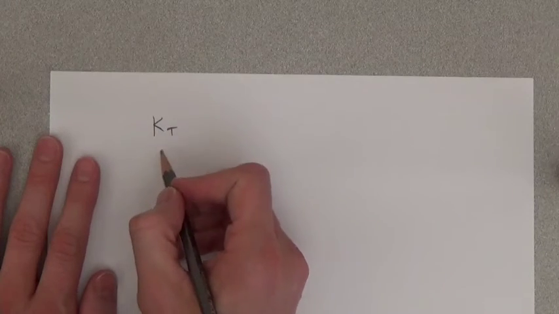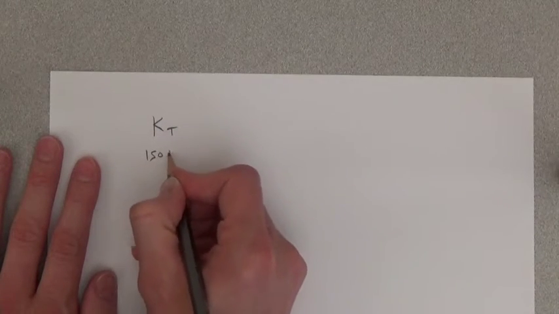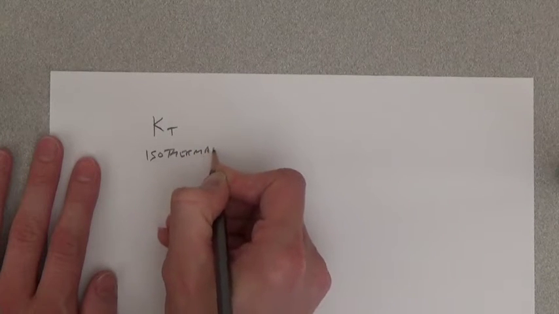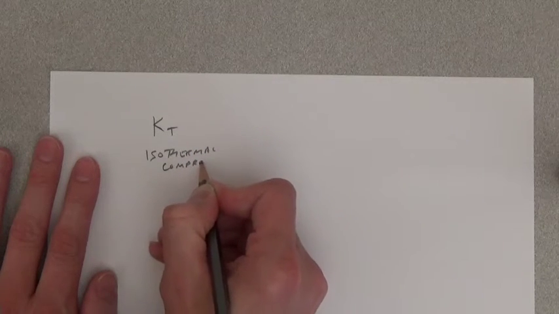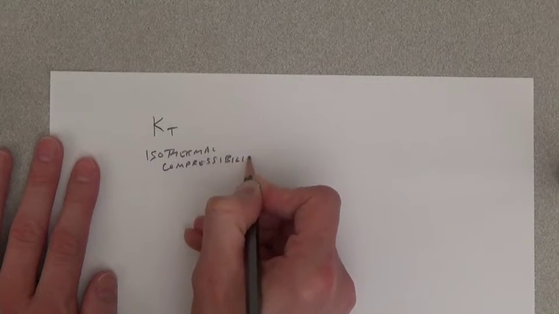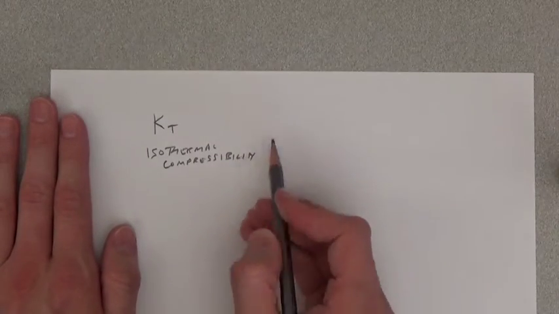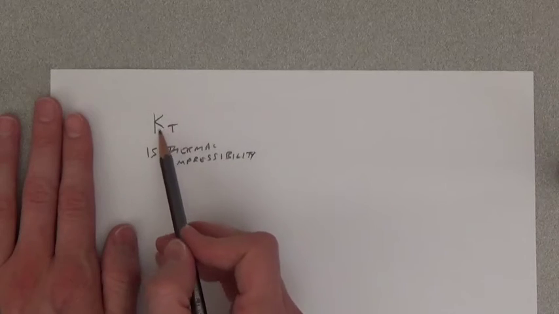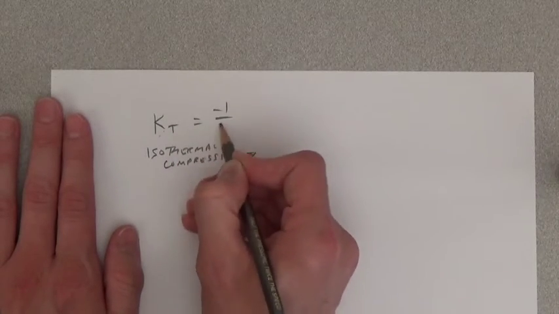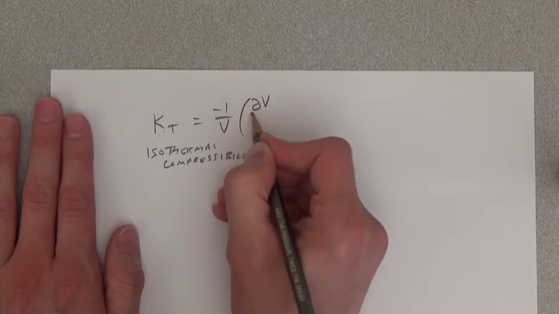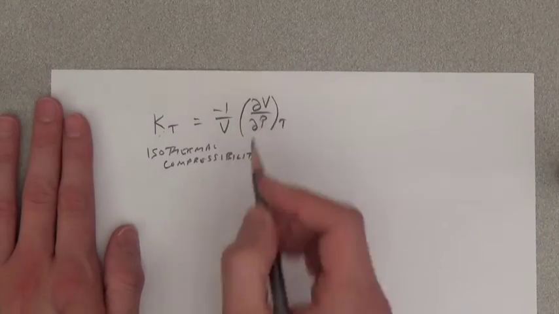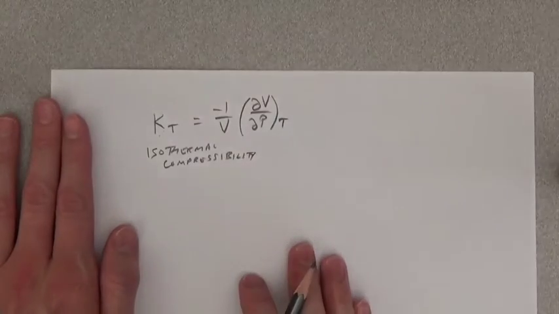There are some simpler relations. For example, we have other measurable quantities such as the isothermal compressibility, which is minus 1 over V times the derivative of volume with respect to pressure at constant temperature.